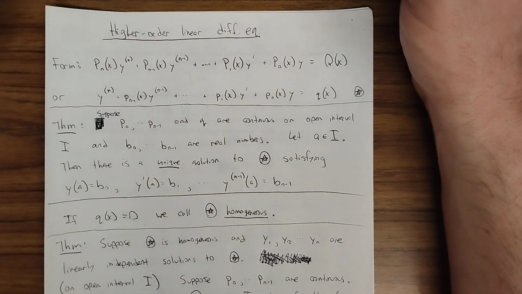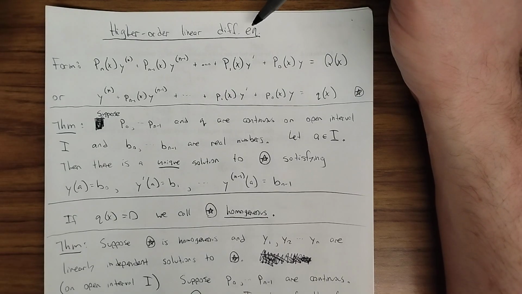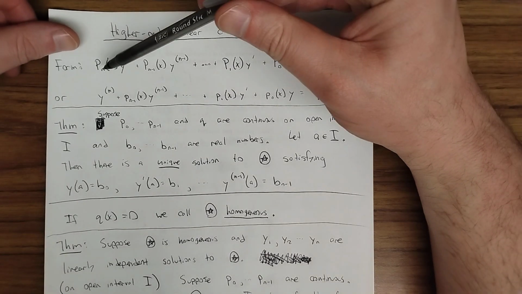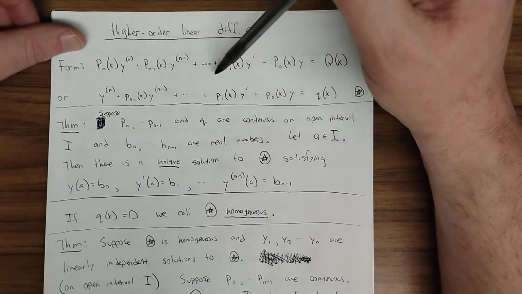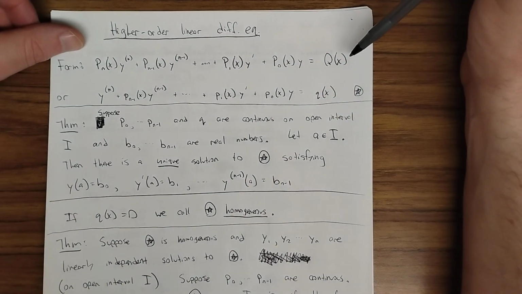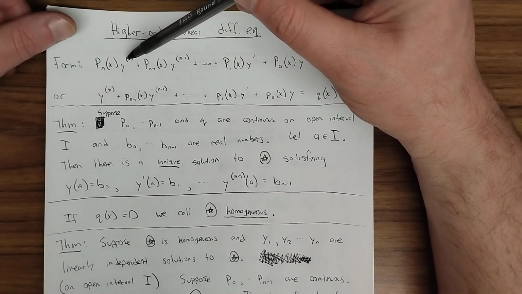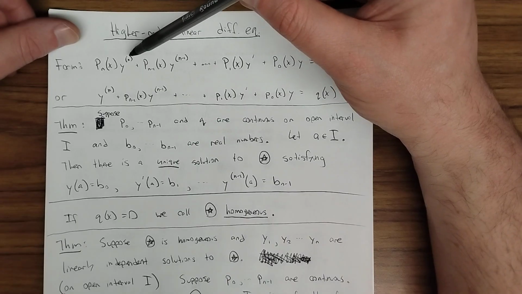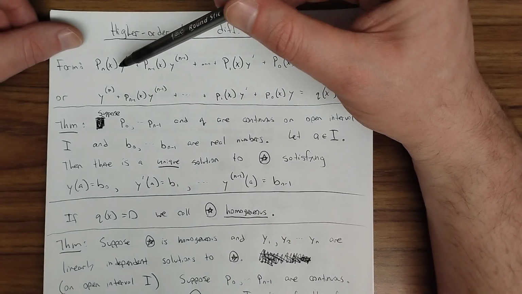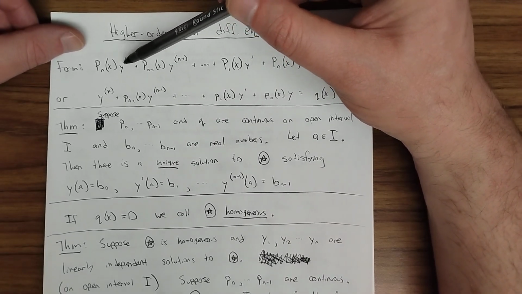Okay, let's talk about higher order linear differential equations. So they have a form that looks like this. This is an order n differential equation. When I have y with a superscript parentheses n, this means the nth derivative.